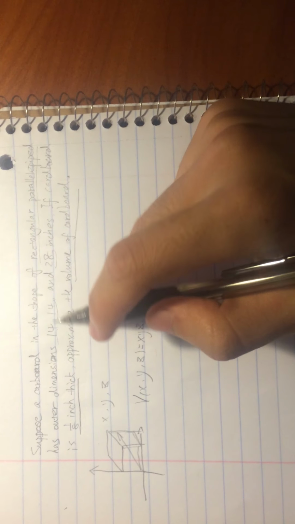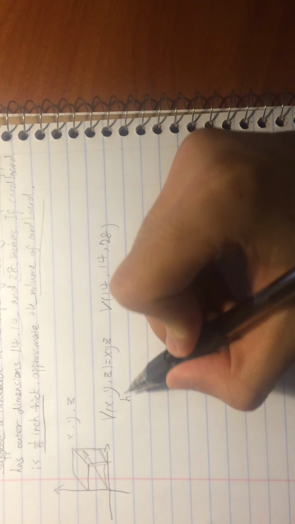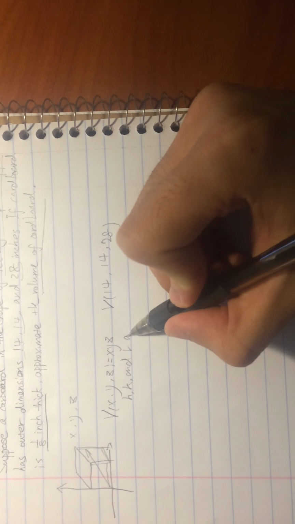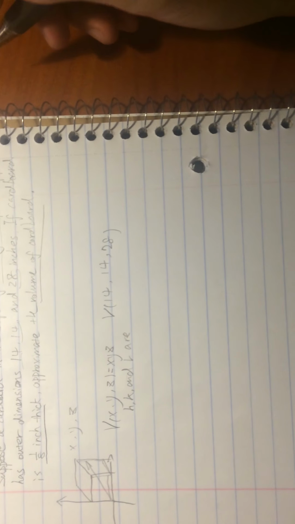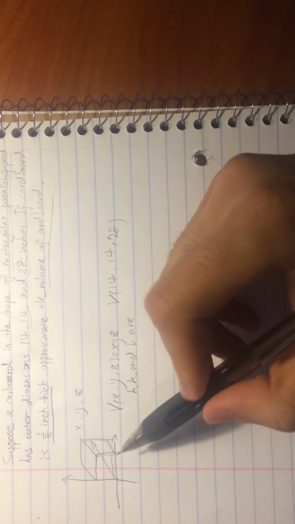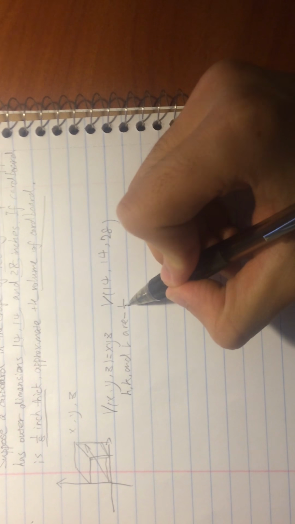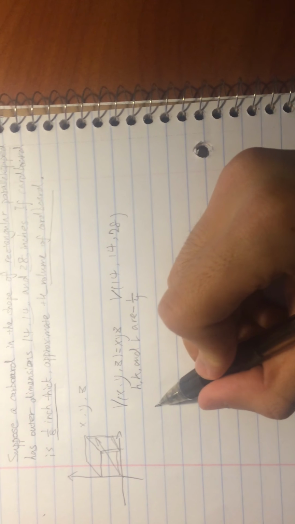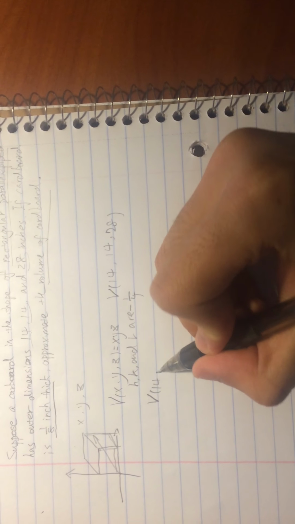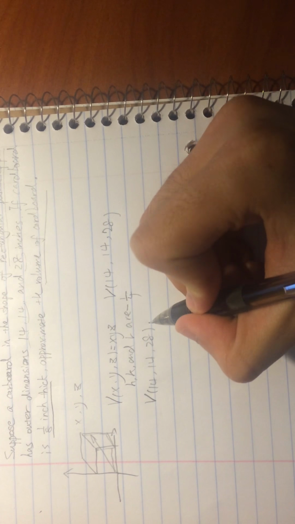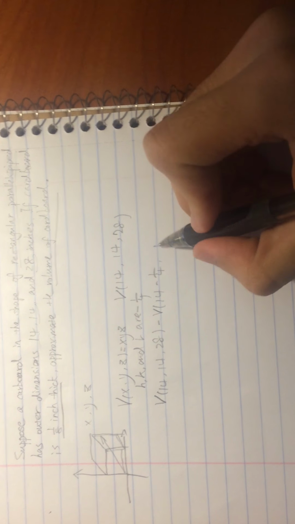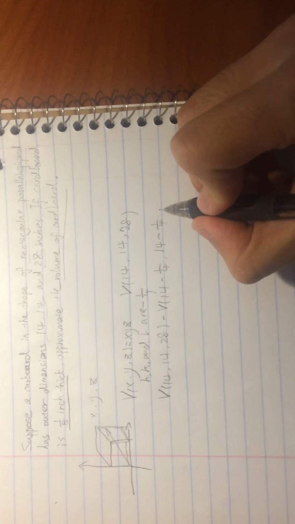So h, k, and l are the thickness. So it is negative 1/4. And then we seek that V equals 14 times 14 times 28 minus the volume of 14 minus 1/4, 14 minus 1/4, and 28 minus 1/4.